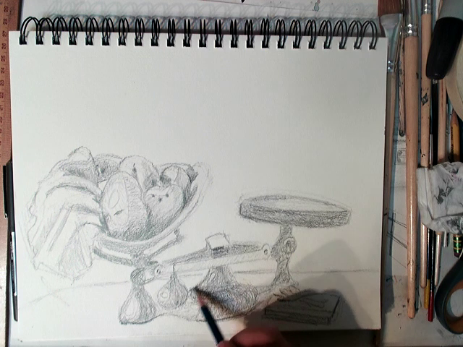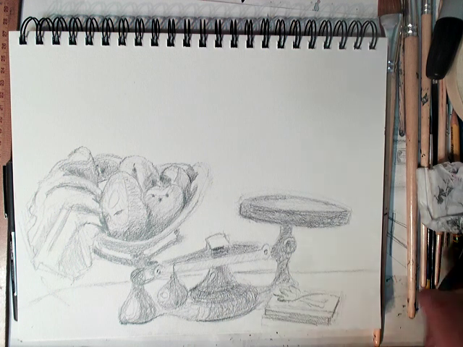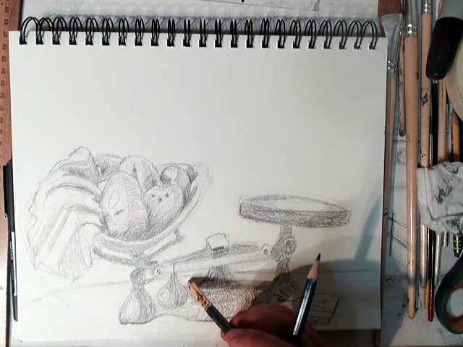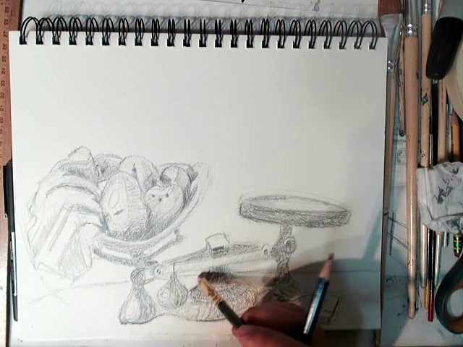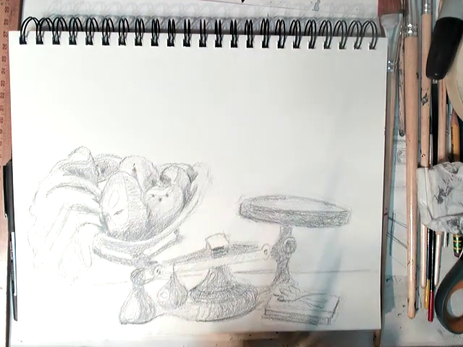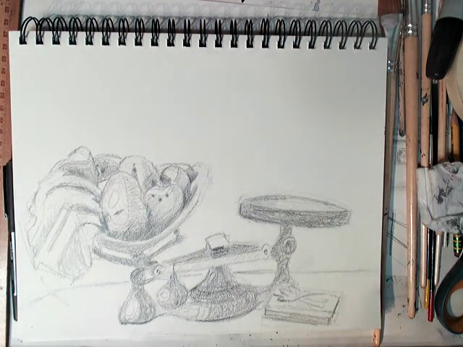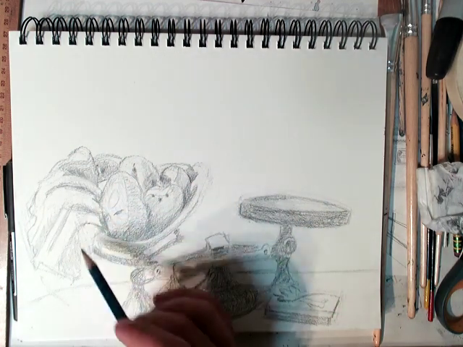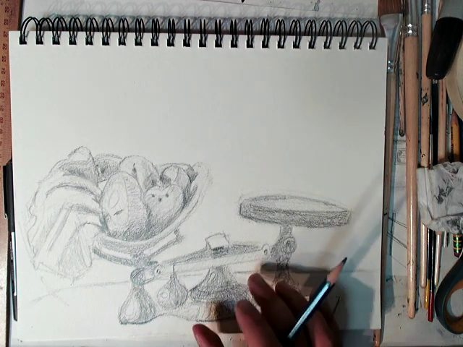If I want an area to be a focal point, one of the things that works really well is to put a lot of detail there. If I want people to look at the potatoes, I do a lot of detail on the potatoes. If I want people to look at the fabric, I do a lot of detail on the fabric. Same thing with the machinery down here.